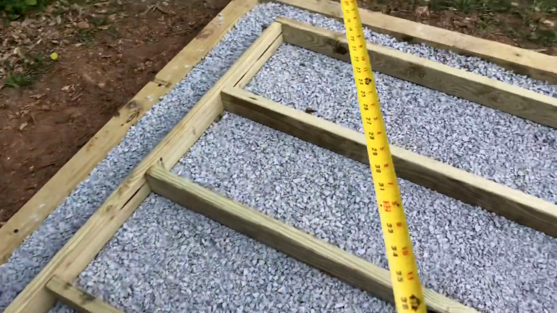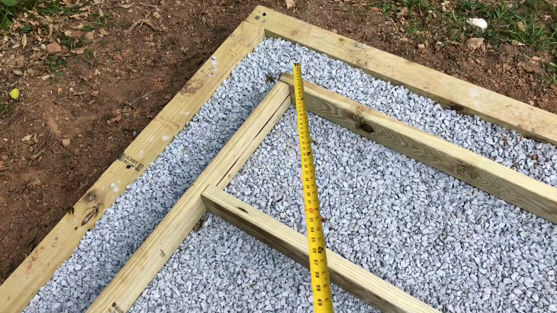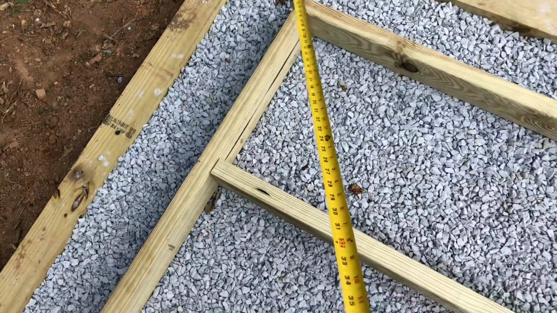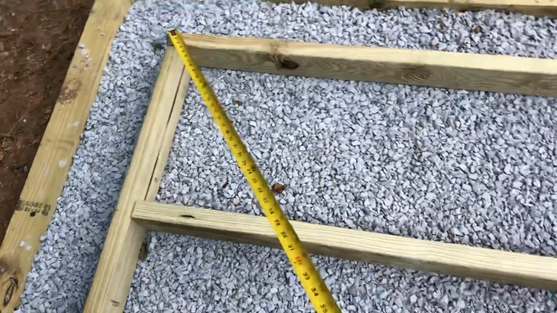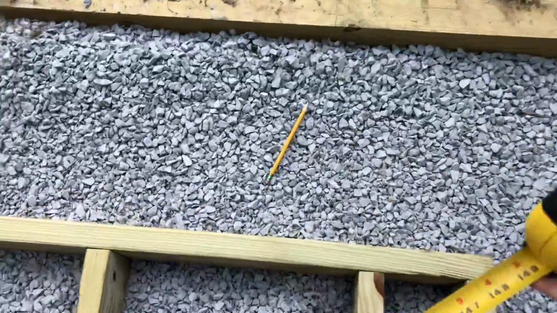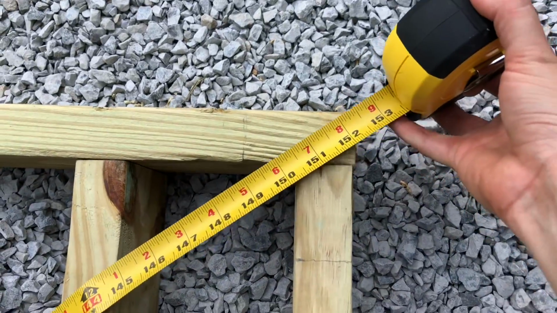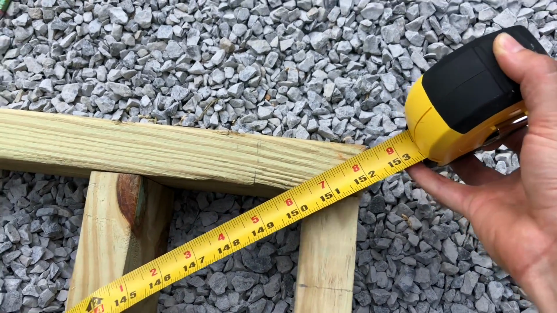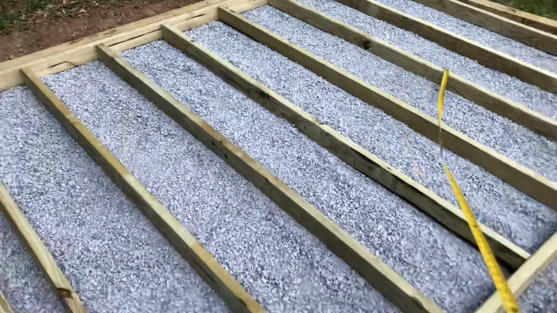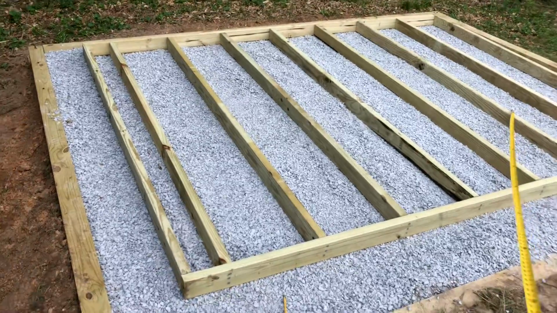When I did this before, it was not a perfect rectangle. One of them was like 153 and the other was 151, so I had to adjust them. But let's see here. All right, and we've got 152.5 again. So I know that this is a perfect rectangle. And so now I can go ahead and put my plywood in and build on it, because I know that the corners are square.